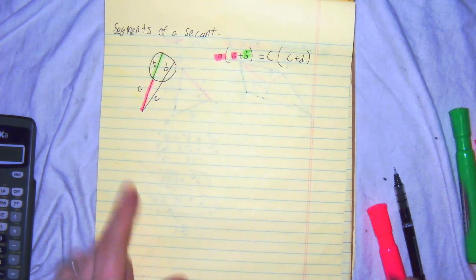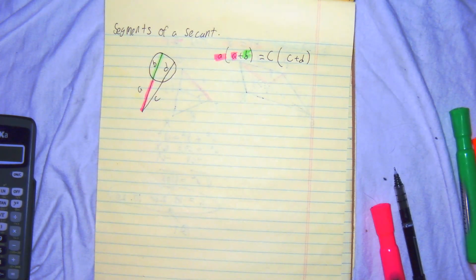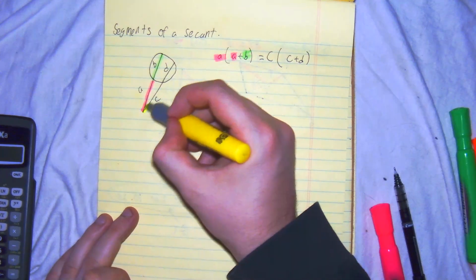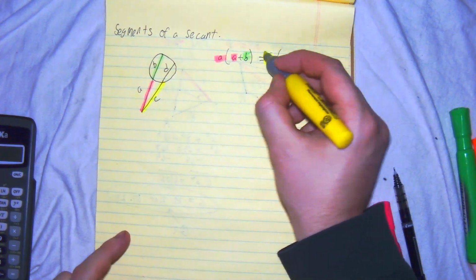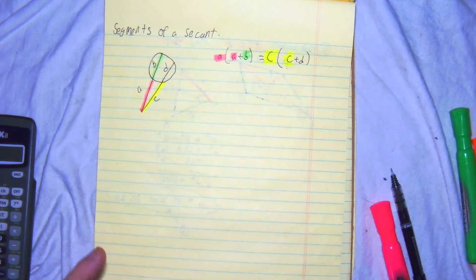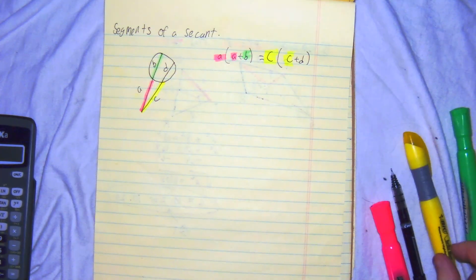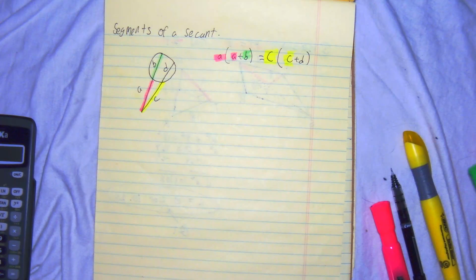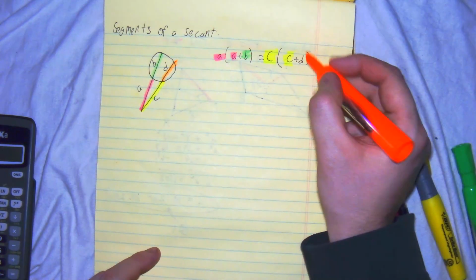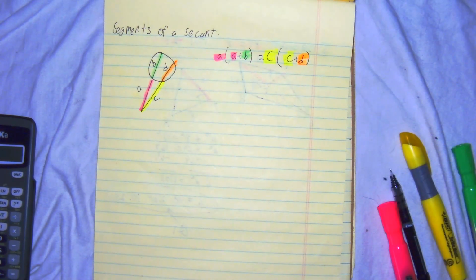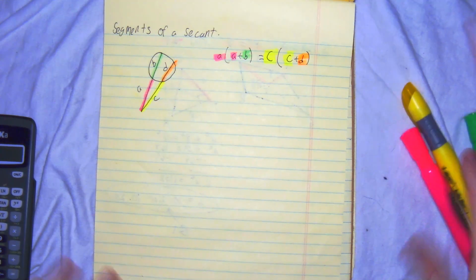And if you look, we do the same exact thing for the other side. Multiply the outside segment, C, by the, where's my other color? 1, 2, 3, 4, D. Alright, that's our formula. We're going to try it out with a simple example first, and then we will do a harder one.